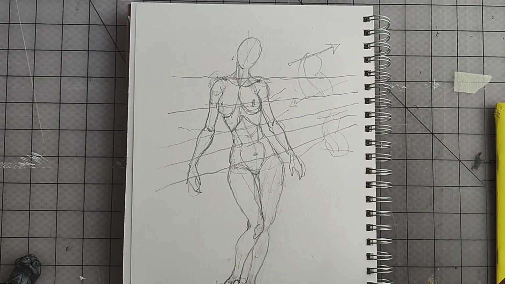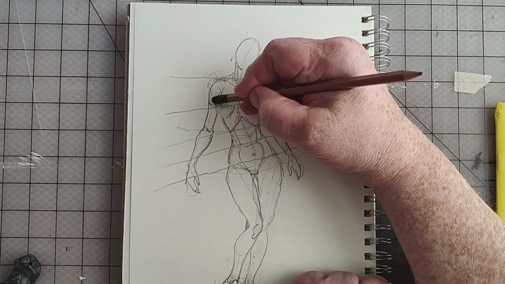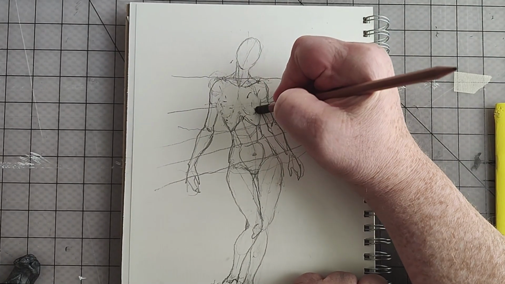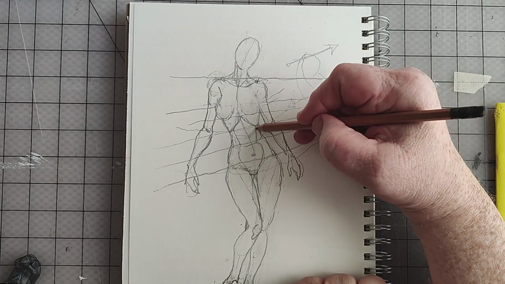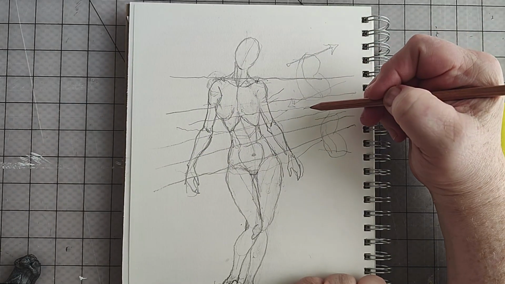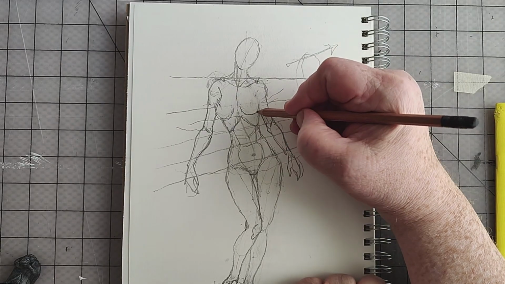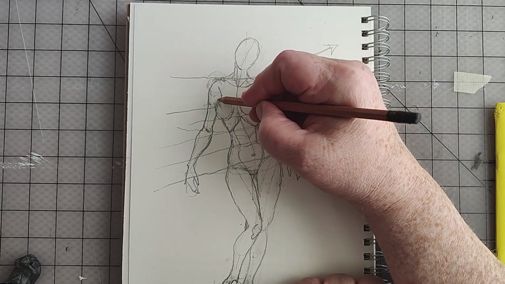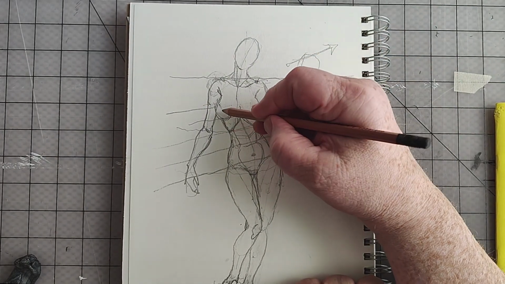Now, looking at this, as far as I'm concerned, those breasts sit too high. This is like an accordion, if you think about it, or a fan. There, I like that quite a bit better.